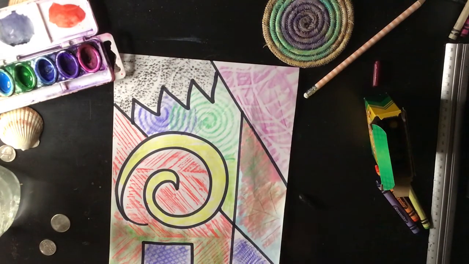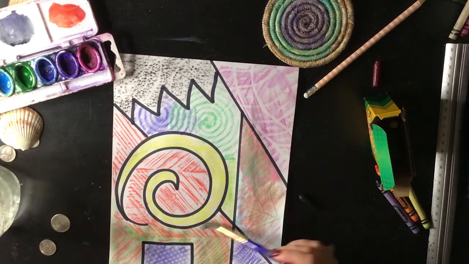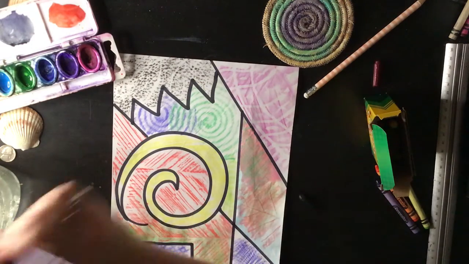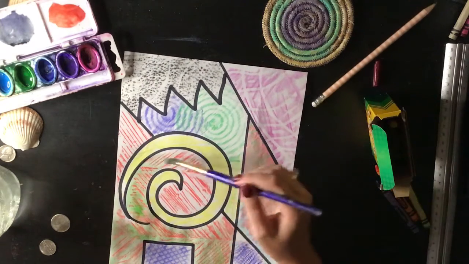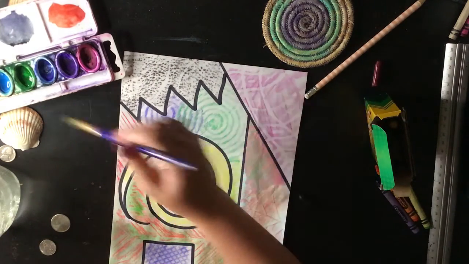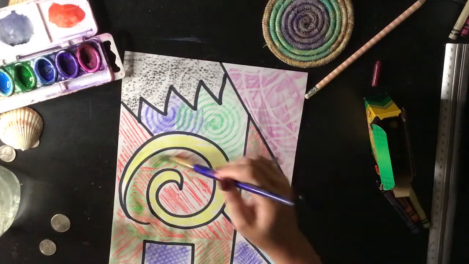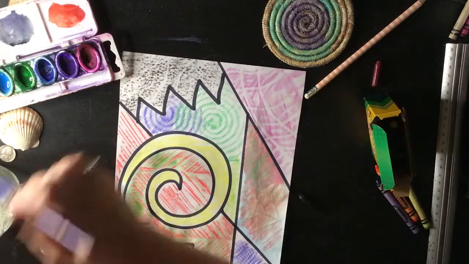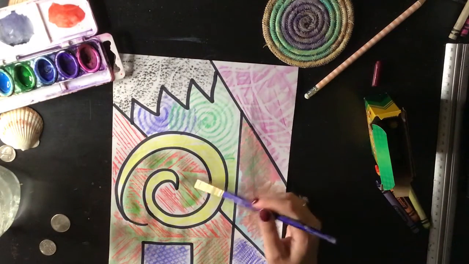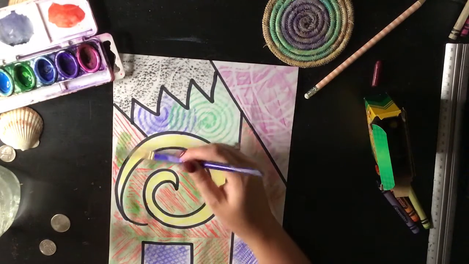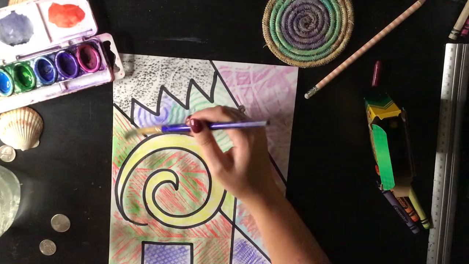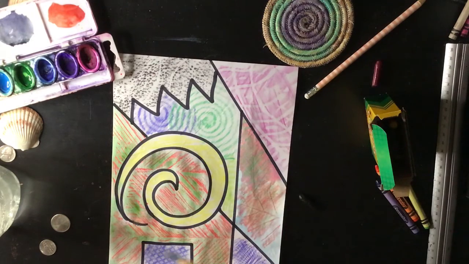Now, if you don't have watercolors, that's okay. You don't have to do this step, but it does add a lot to it. So you can see how it's making it pop up because crayons are made out of wax, which acts as a resist to the watercolors. So make sure you're adding enough water to your watercolors if you have them. And that will help fill in some of that empty white space and really make your colors stand out.